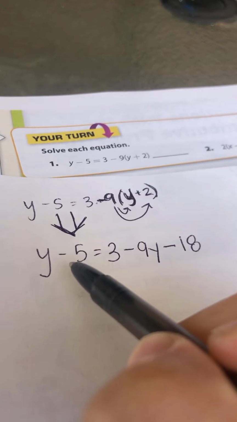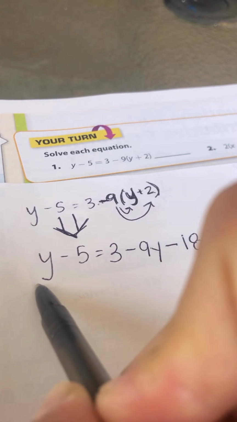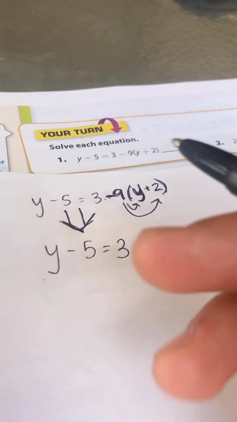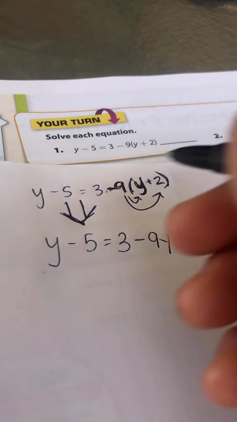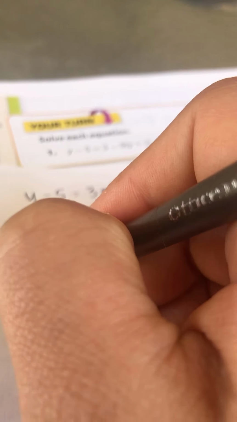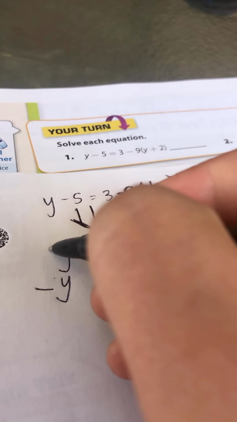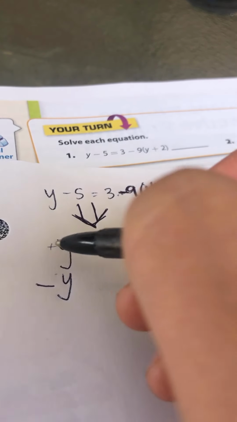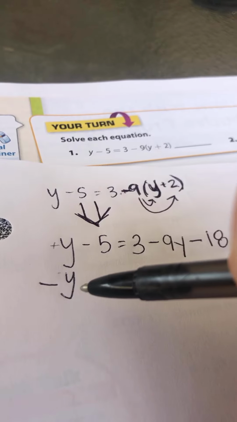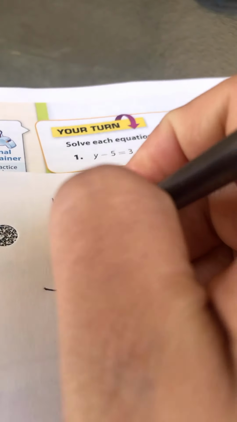So here we have y on the left side, but I'm going to go ahead and move it to the right side. So I'm going to subtract y, because that is a positive right here. And this is the inverse operations that they were mentioning. So because I want to get rid of this one, and it's a positive, I have to subtract. Done.